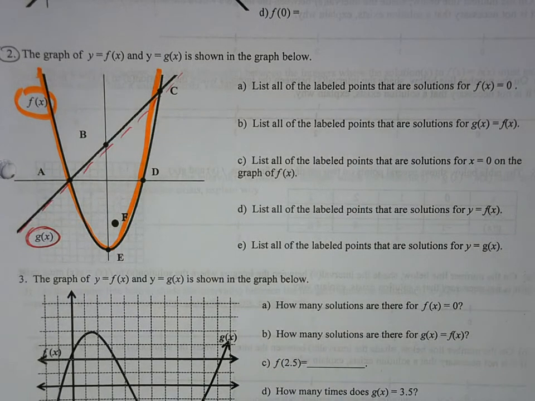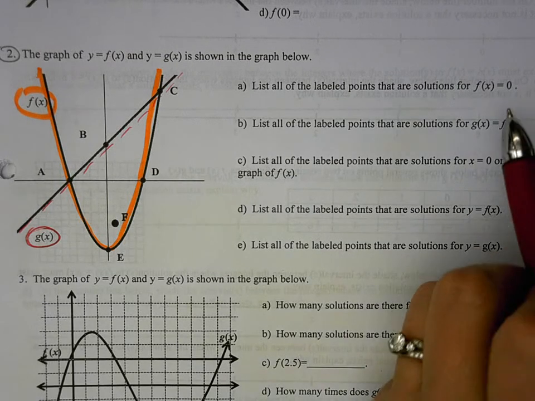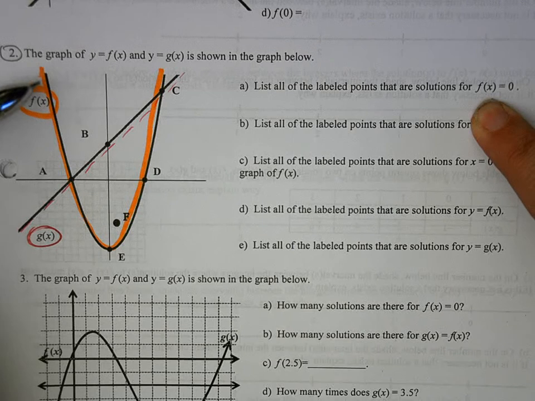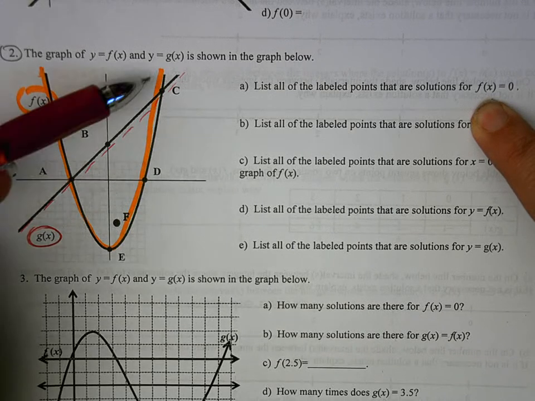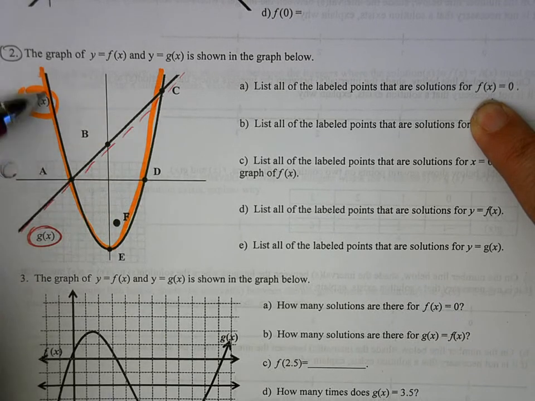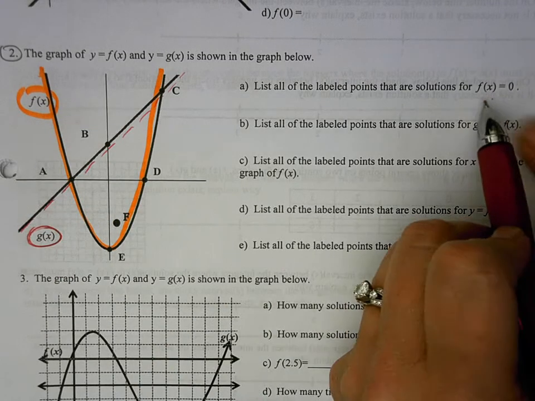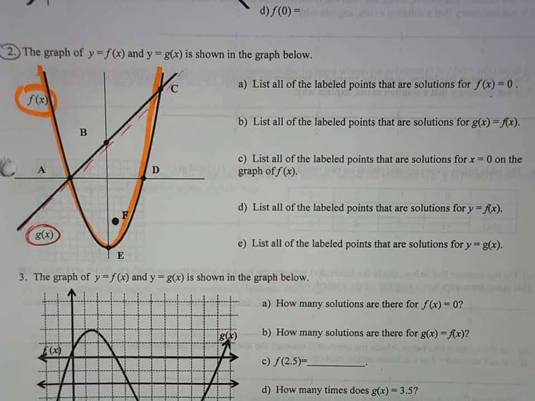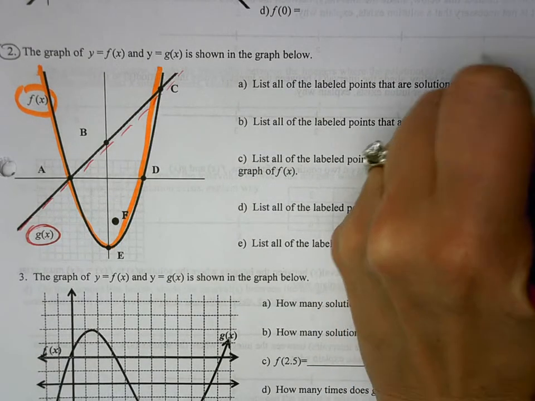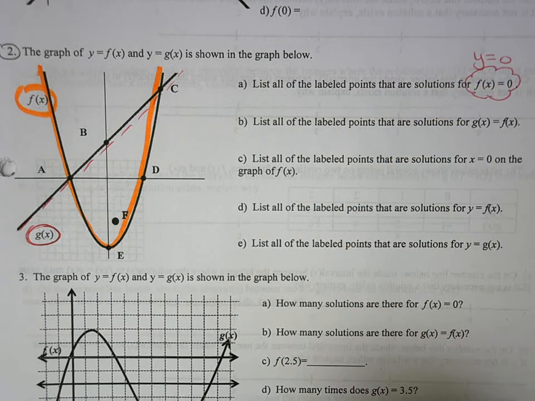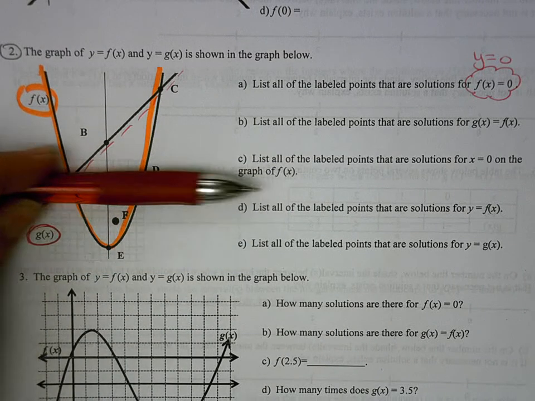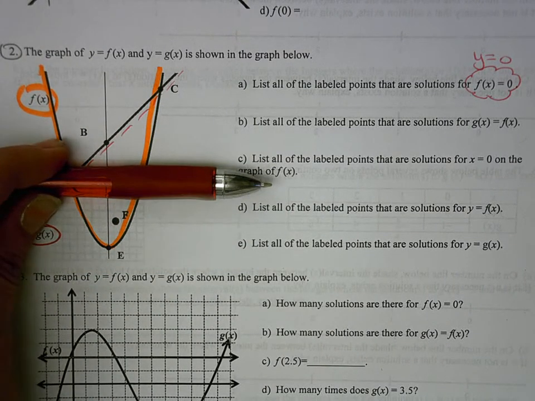So when this says to list all of the labeled points that are solutions for f of x equaling 0, I already know we're talking about f of x, so my only possible answers are any marked points here. That would be at A, E, D, or C, right? Those are my only choices. And this is telling me that f of x is equal to 0. For f of x to equal 0, that's saying the same thing as y equaling 0. So if y is 0, that means I'm not going up or down. I'm staying right here, which is on the x-axis.